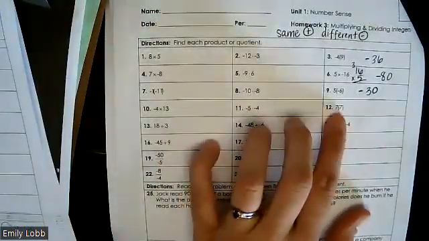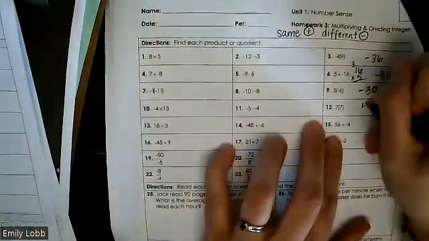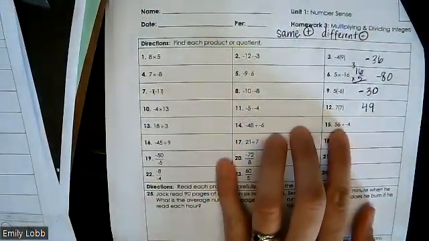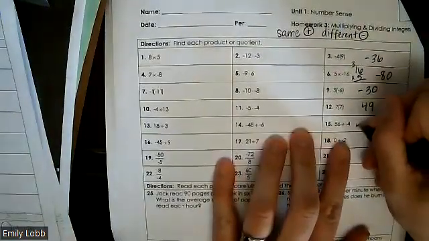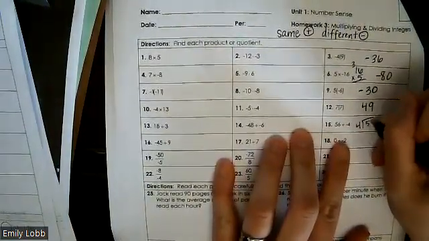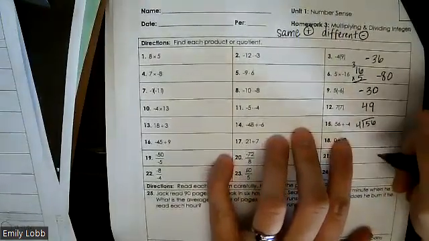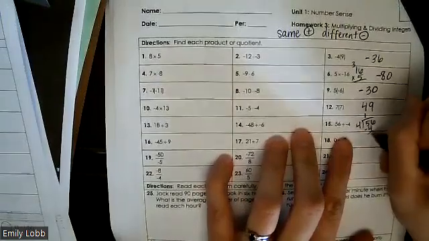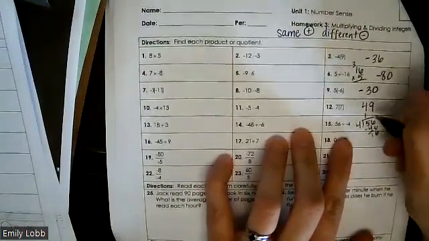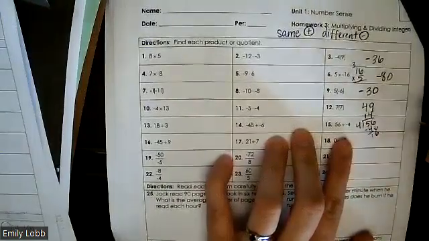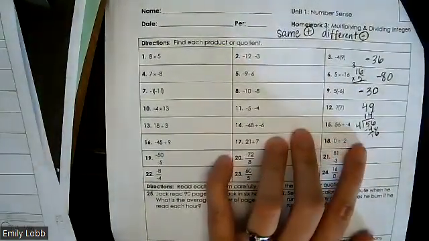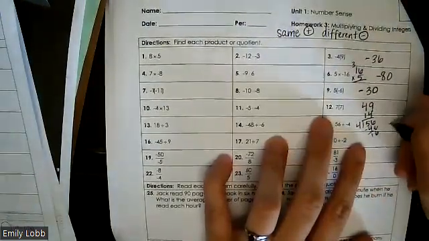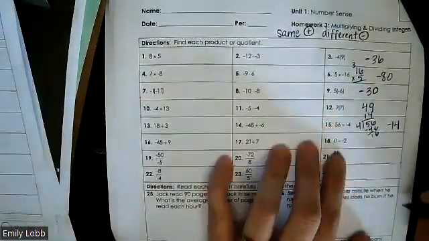12 is straightforward. 7 times 7 is... All right, when we get into division, we have to think 4 times what is 56? So I'm thinking 4 into 56. How many times can 4 go into 5? Once. How many times can 4 go into 16? 4 times. So this would have been a great one to use our planners for, right? Positive or negative? Negative. So -14 here.